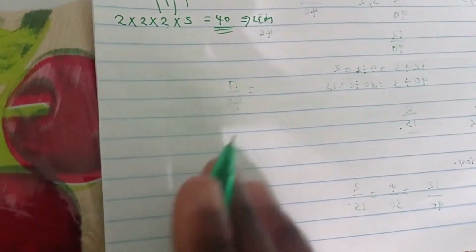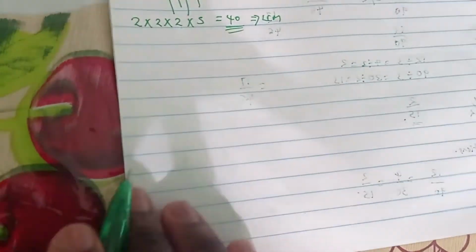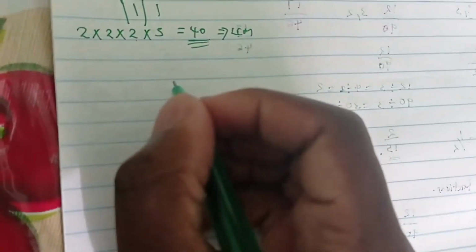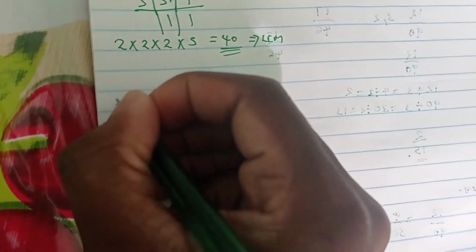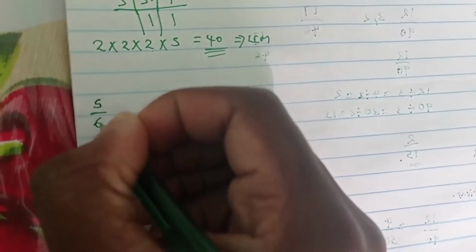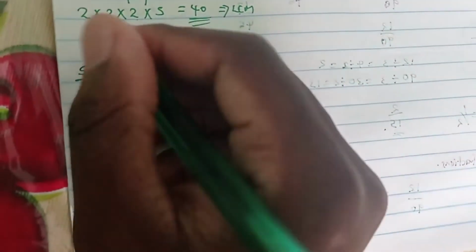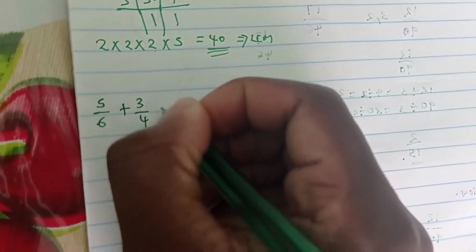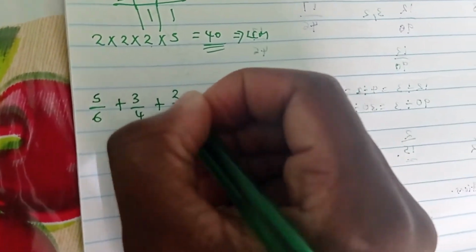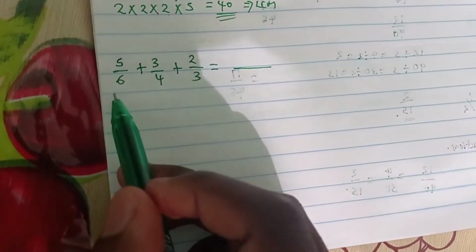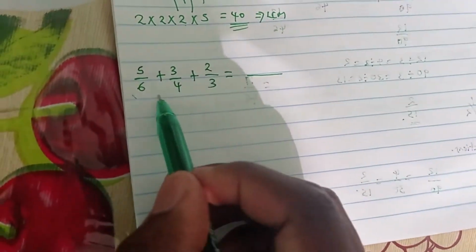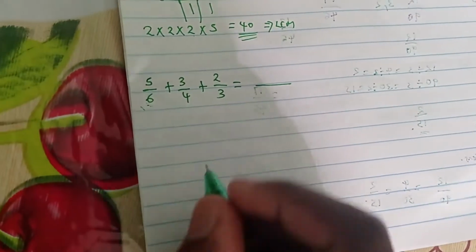Another example, let's say we can add 3 numbers altogether. Let's use other numbers. So 5 over 6 plus 3 over 4 plus 2 over 3. Clearly, the denominators are not the same. So what do you do? You find the LCM of 6, 4, and 3.